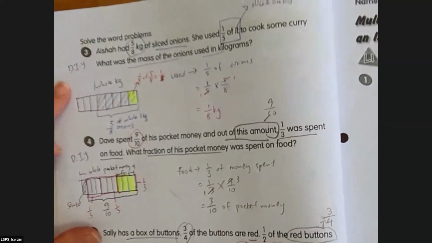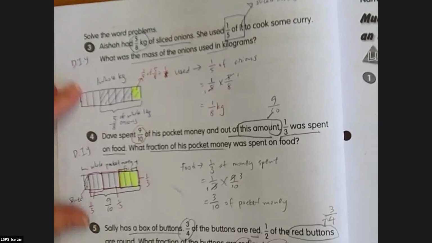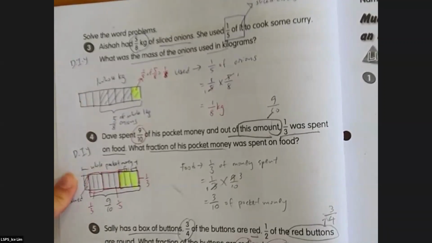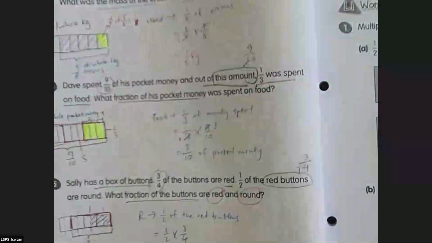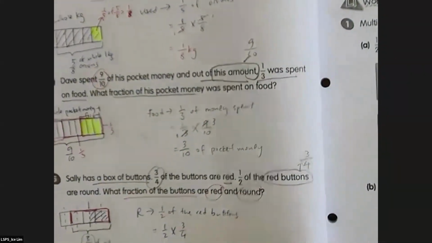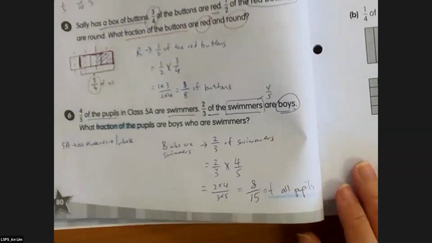Okay, so this one I help you already, no more DIY. Now, if you didn't manage to catch it on time, this is recorded, so you can go home and look at the model drawing again and try to draw. Sometimes the drawing can be very challenging. Okay? But with some practice, you'll be better at it. Question 6, you go back and watch the video.